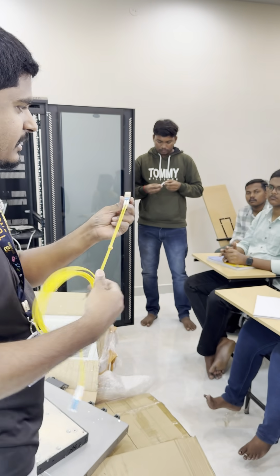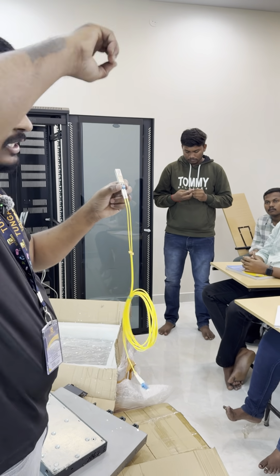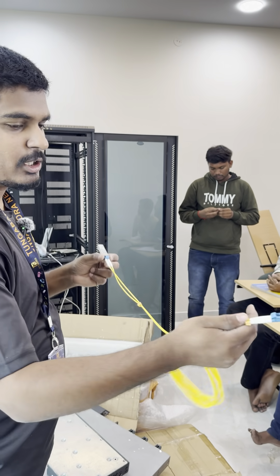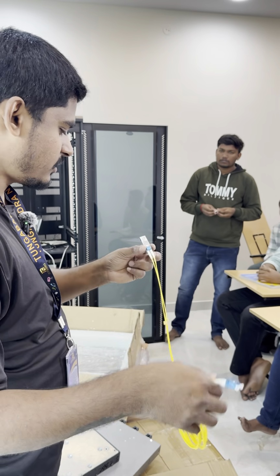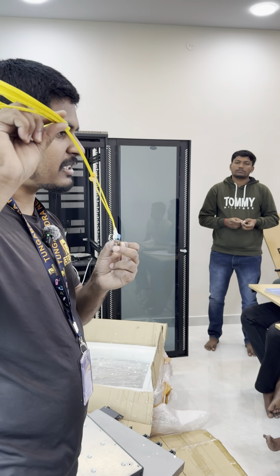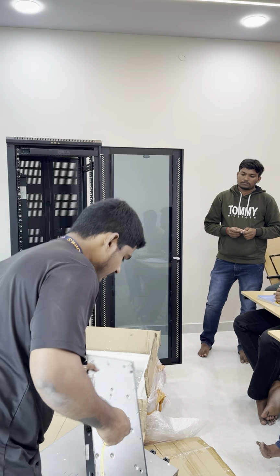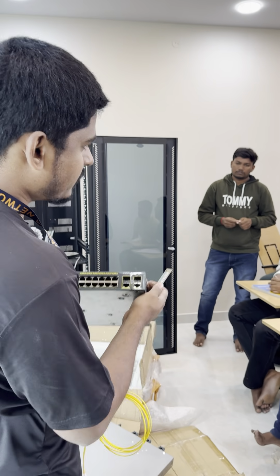Okay, so here we connected one router, and at the other end, after 30 kilometers, there is a black color fiber cable laid in poles. After 30 kilometers, at the other end you will connect one more cable. See, now I have inserted, right? Now the components are the fiber patch card and SFP. Both you connect like this and insert into the device. See, here you have to insert it.